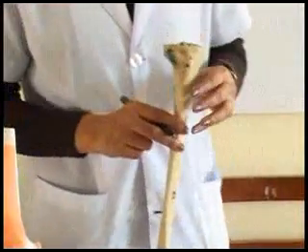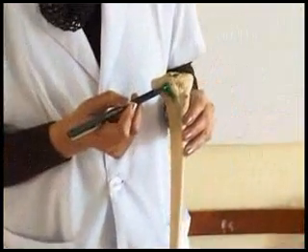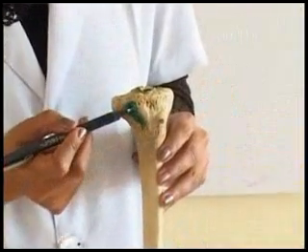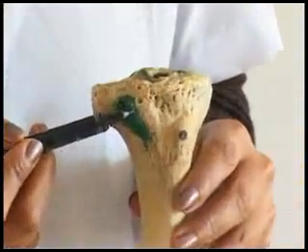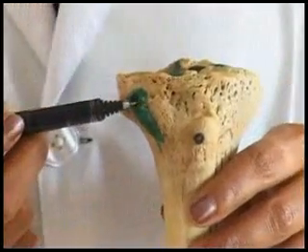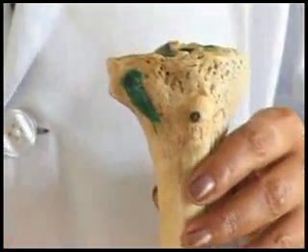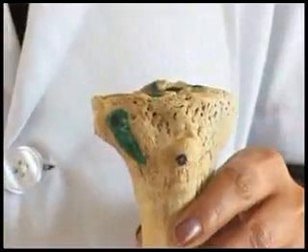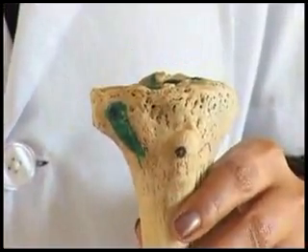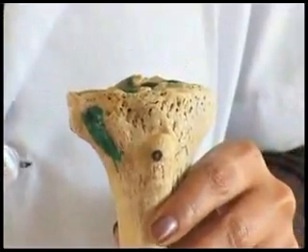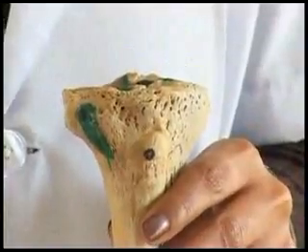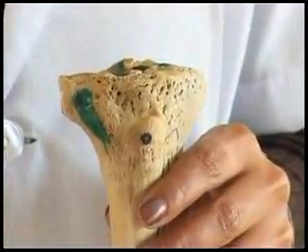The anterior surface of the lateral condyle gives attachment to the iliotibial tract extending between the iliac crest above and the tibia below. Into this tract, two muscles are inserted. These are tensor fasciae latae and three-fourths of the huge postural gluteus maximus.